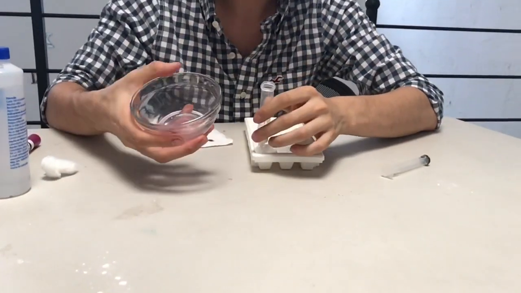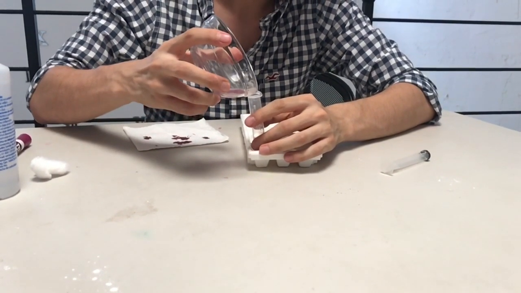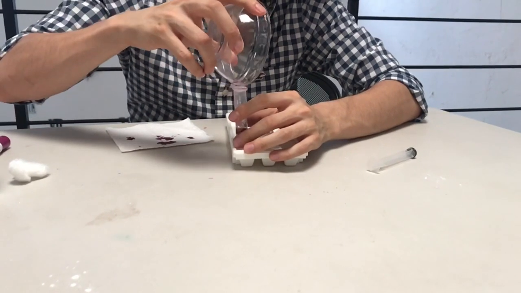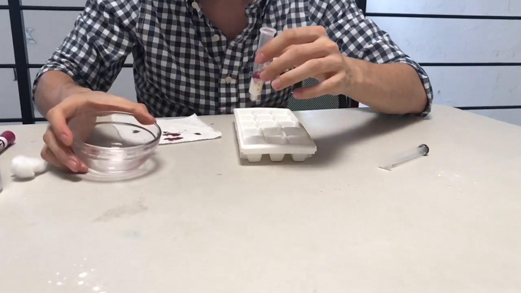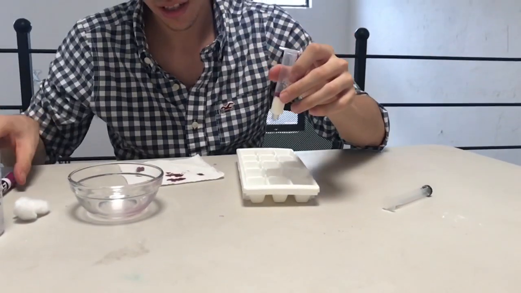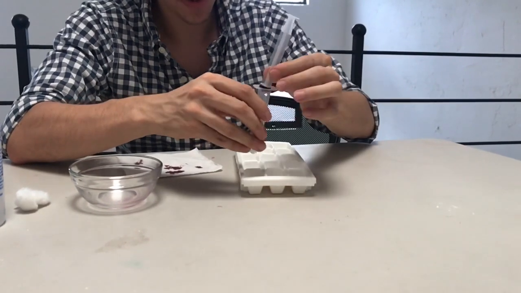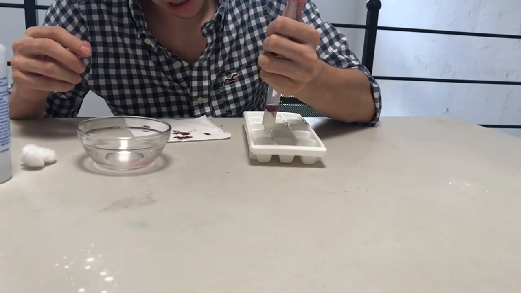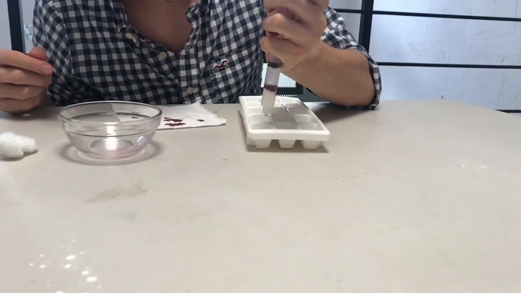The next step is adding our colorant. We need to do it carefully, trying to get it all into the tube like this. And we will see this. Then with the plug we need to push all the way down, trying to make our colorant go through the column.